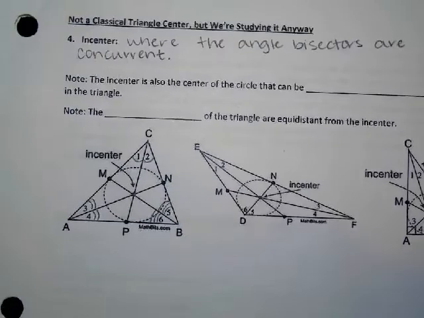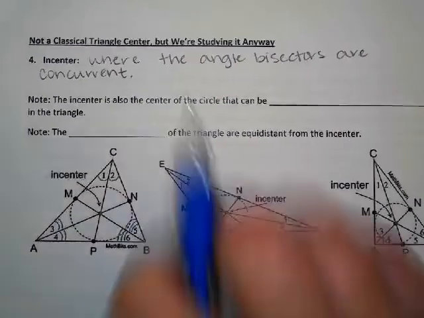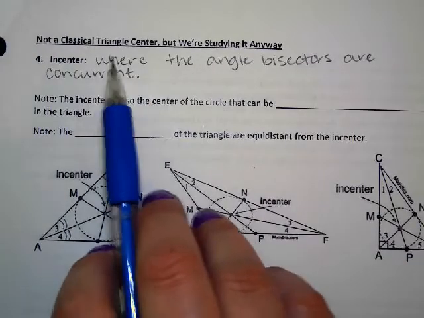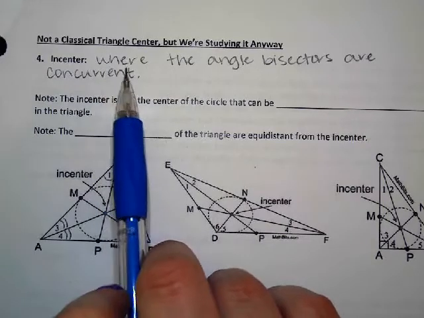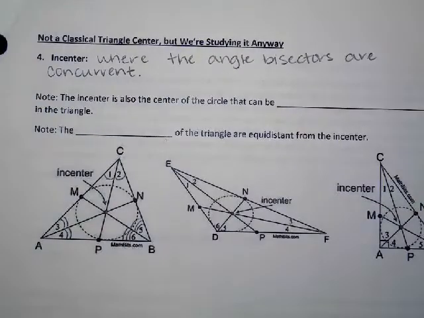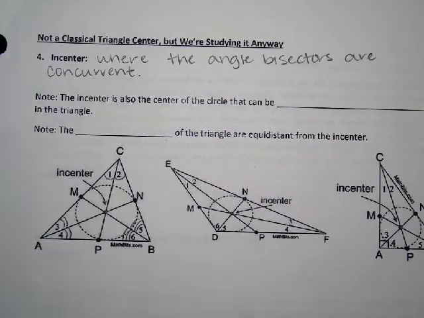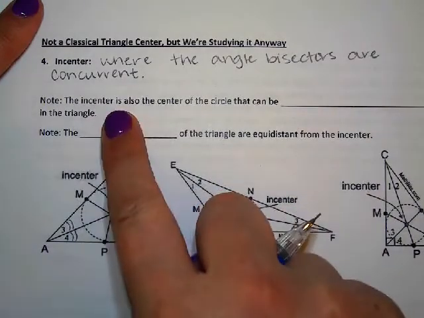All right. I think the reason that this one is not considered a classical triangle center is because the classical triangle centers always have to do with segment lengths, and this one has to do with angles. But it's common enough as far as being considered the center of a triangle that people usually study it as one of the typical ones, even though it's not considered classical, which is why we're going to look at it too. With this one, very similar to the idea of the circumcenter, the incenter is also the center of the circle that can be inscribed.